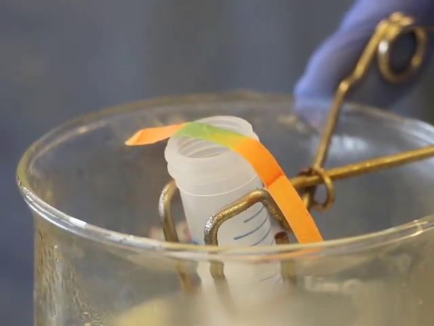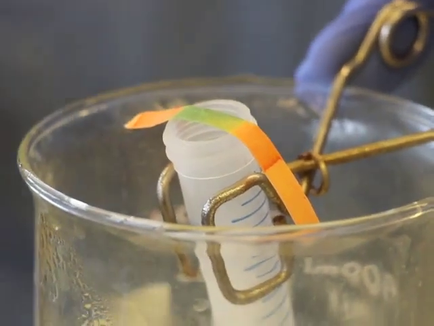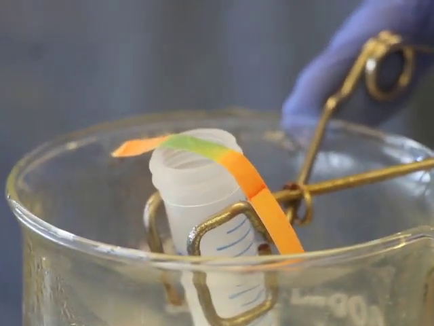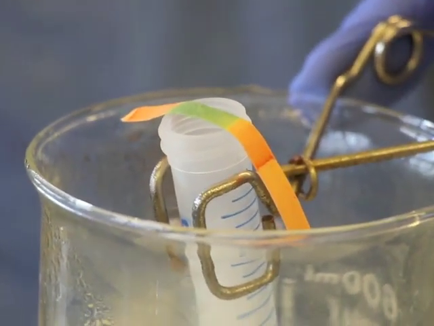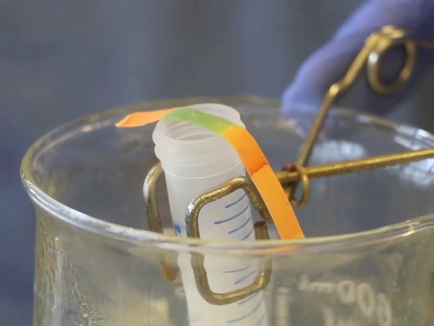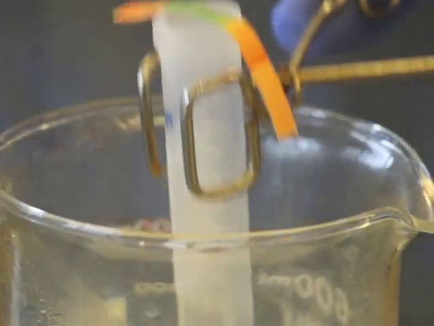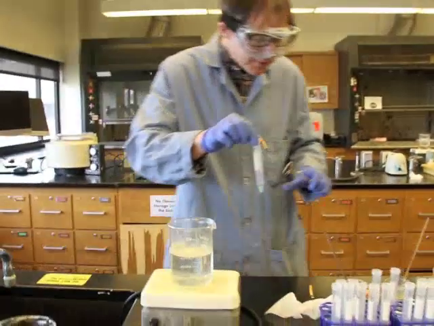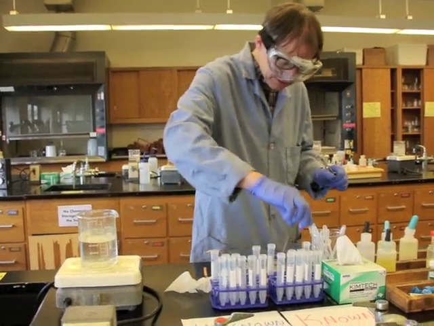So that tells us that there's ammonia being produced, which tells us the sodium hydroxide must have reacted with the ammonium to produce that ammonia. This is a positive test. It wouldn't change to that color if there hadn't been ammonium in the solution. So we have a positive test. We have a positive result.